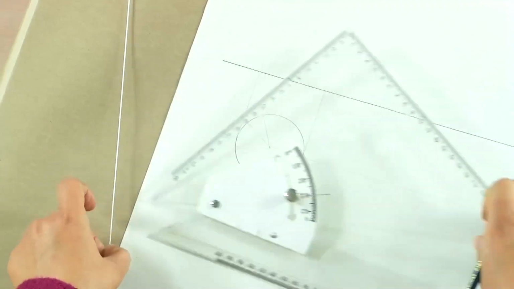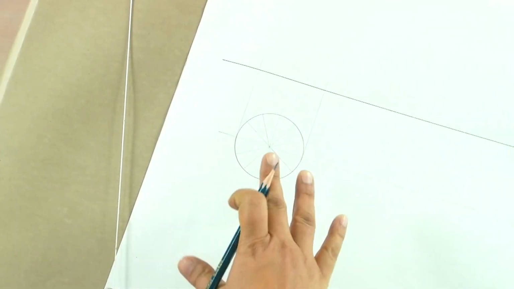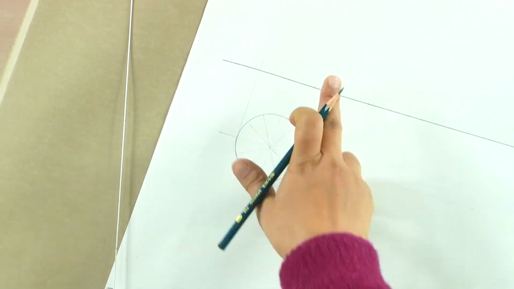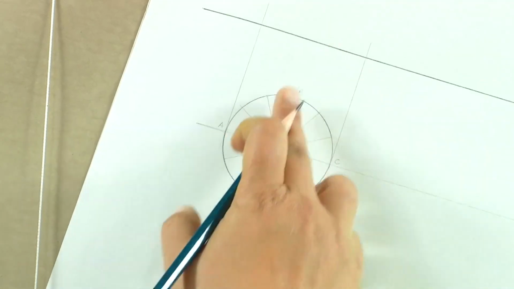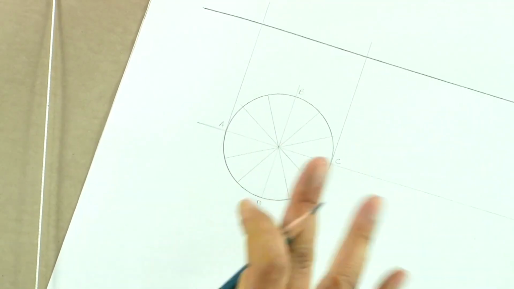So now we have these 12 equidistant points, the circle divided into 12 equal parts, and we have the projection here. Now this circle has two diagonals. Let us lightly number them, AC and BD. These are the two diagonals which we are considering.